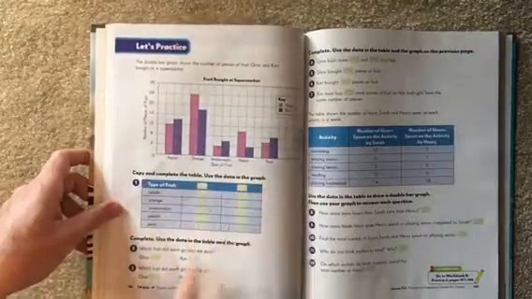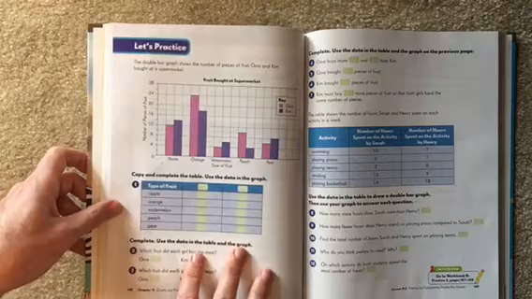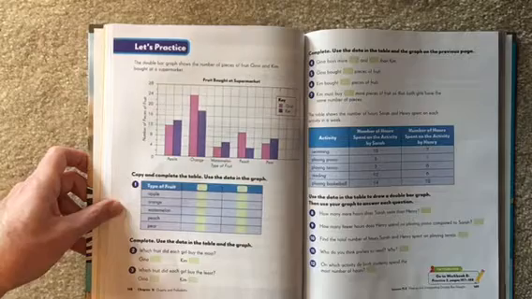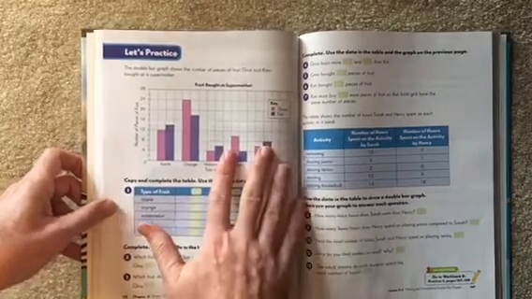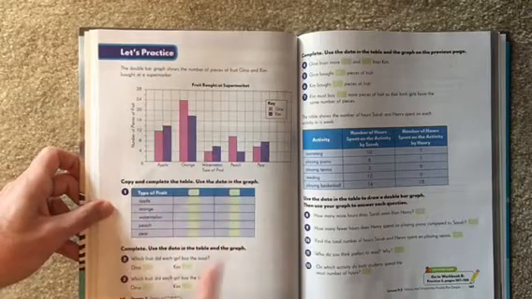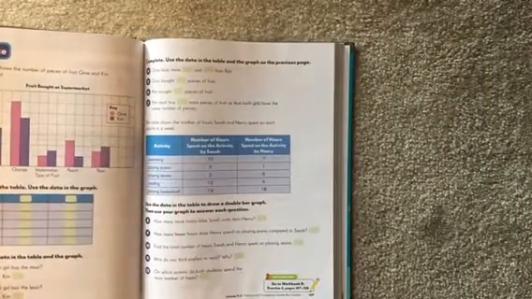Okay, so let's practice on page 148. I think you guys can do this. I'll get you started here. The double bar graph shows the number of pieces of fruit Gina and Kim bought at a supermarket. This graph's been done for you. So you're just going to take that information and put it into the chart and answer a couple questions about it. And then the next page, you're going to have to draw your own bar graph.